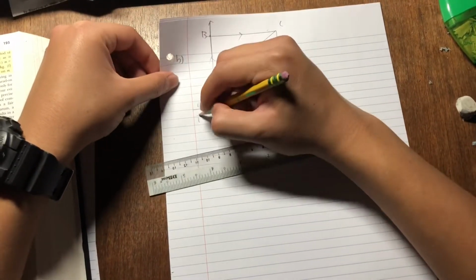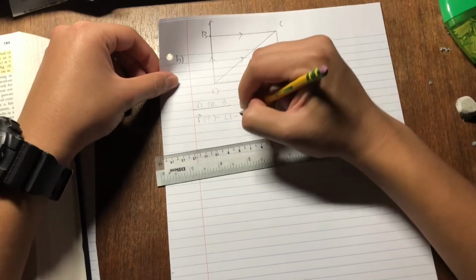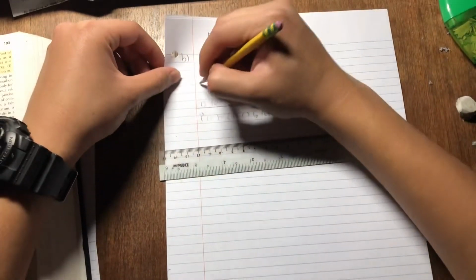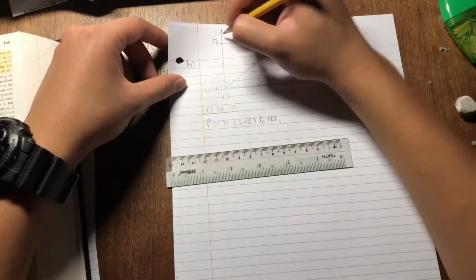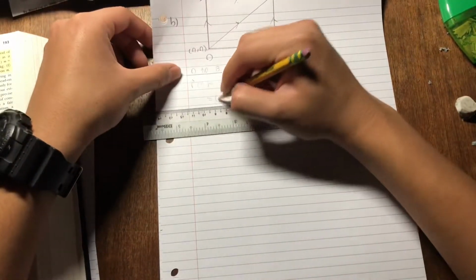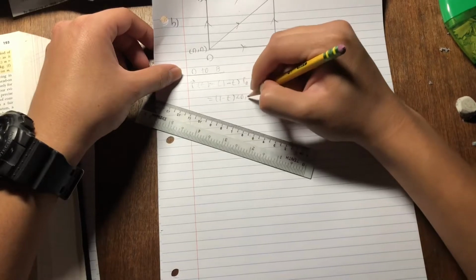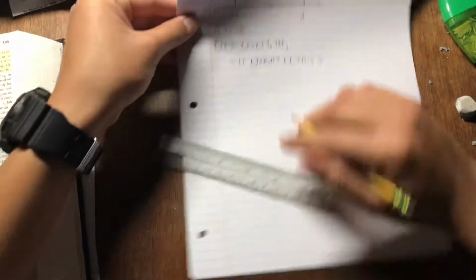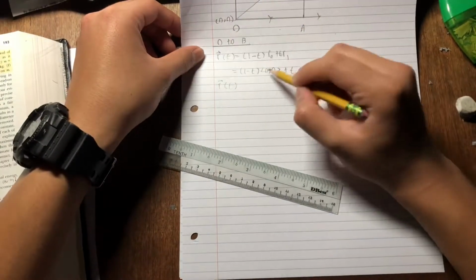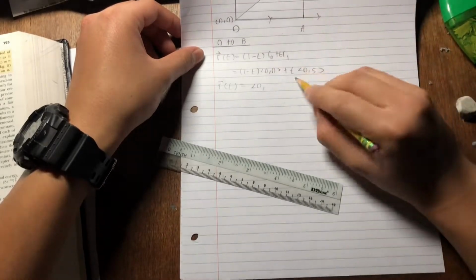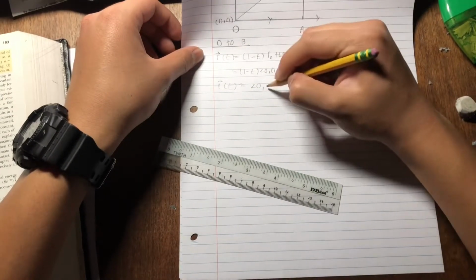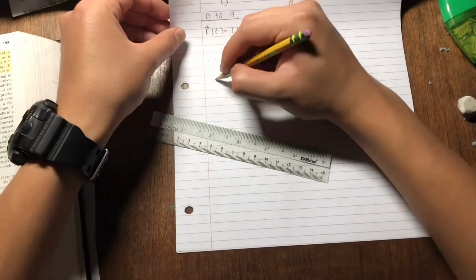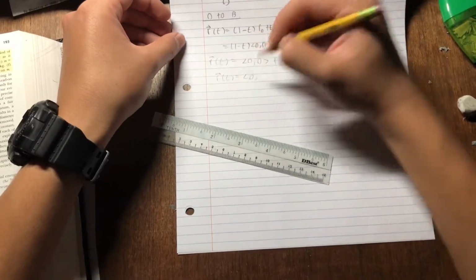So again, we're going to find out R of t, and we're going to use this formula, 1 minus t R naught plus t R1. And so your starting position is going to be 0, 0. And your final position is going to be 0, 5. So let's plug those in. 1 minus t times 0, 0 plus t times 0, 5. And so this is just going to turn out to be 0, 0, and then plus 0, 5t. Add these two together. Your R of t is just 0, 5t.